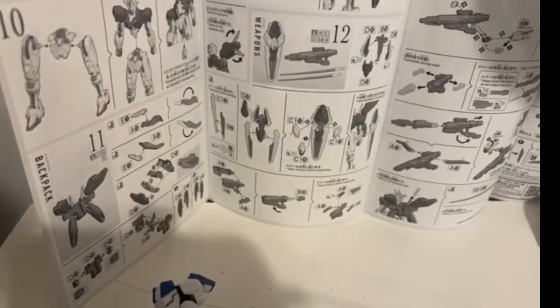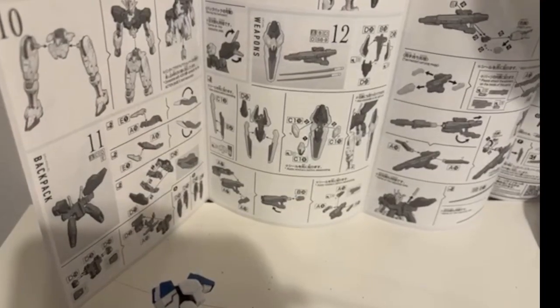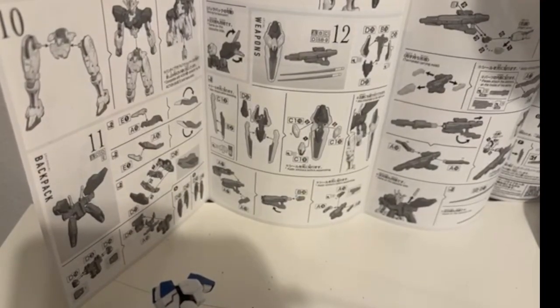Oh yeah, forgot about. Does he come with extra hand bits? I don't think so. I don't remember seeing any other hand options besides the open hands that are already on the kit. But I don't think he comes with any trigger fingers. I don't see any. Looking back up at the other screws, so I guess he doesn't come with other hands. Okay, I don't gotta worry about that.